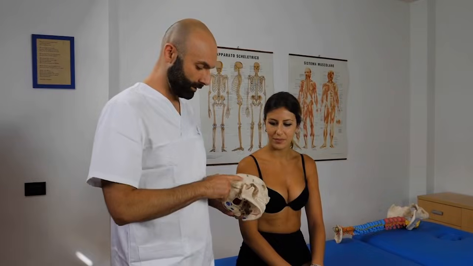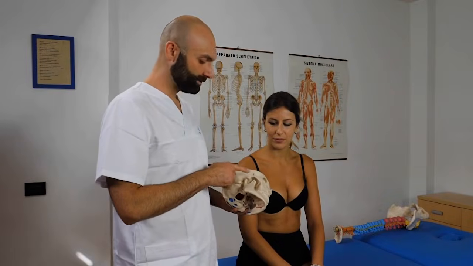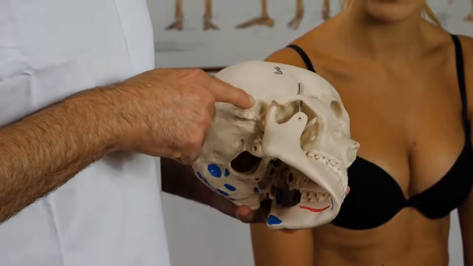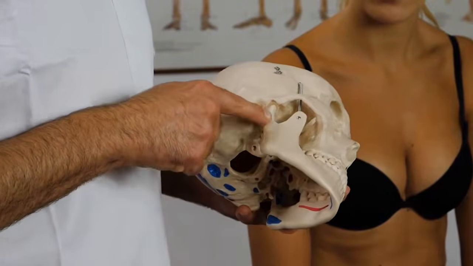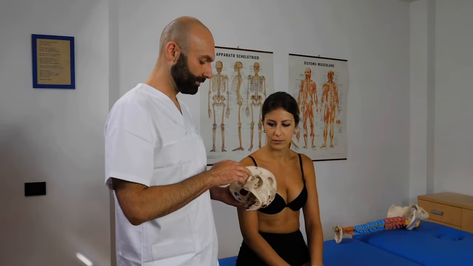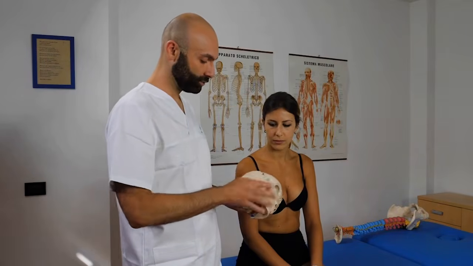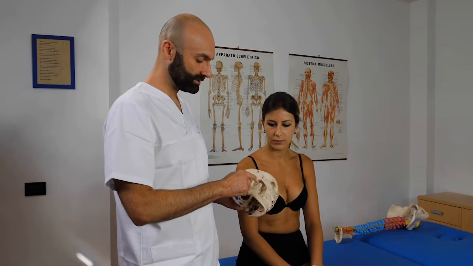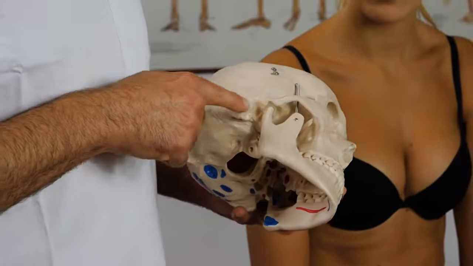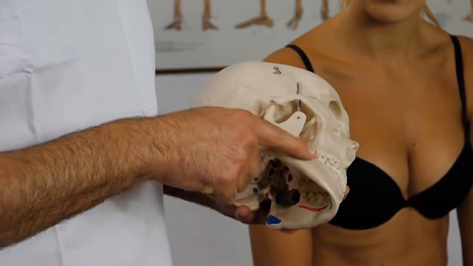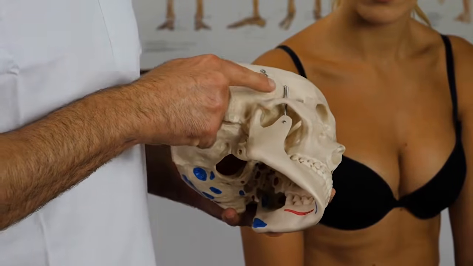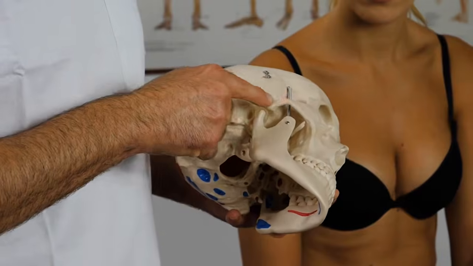As you can see here, the TMJ, the temporomandibular joint, and the bones: the temporal bone, the jaw, the condyloid process that is attached to the jaw. In this video, I'm going to show you the mobilization of such a joint. I will show you how to locate the reference points of the anatomic palpation right on the model.